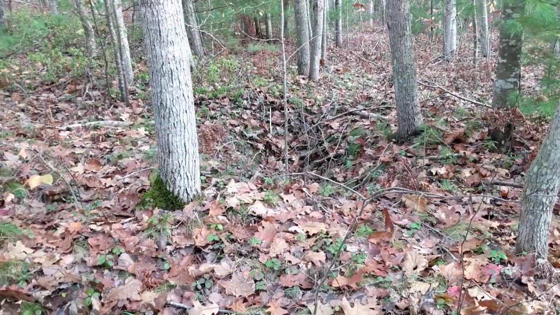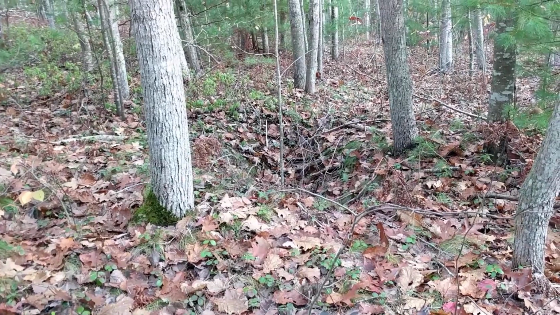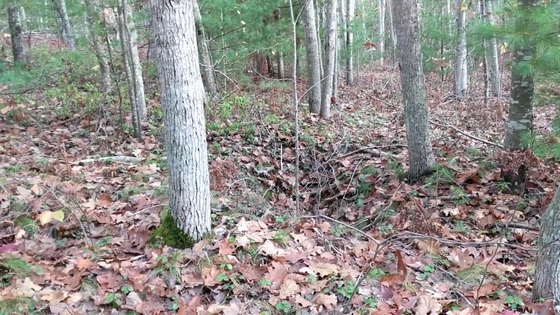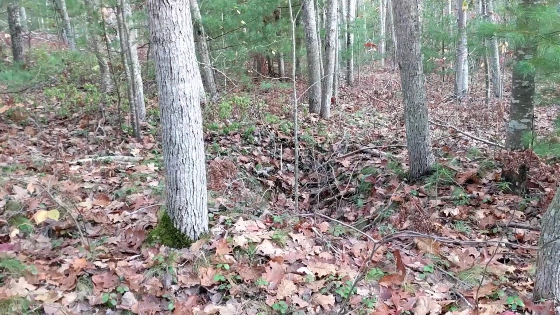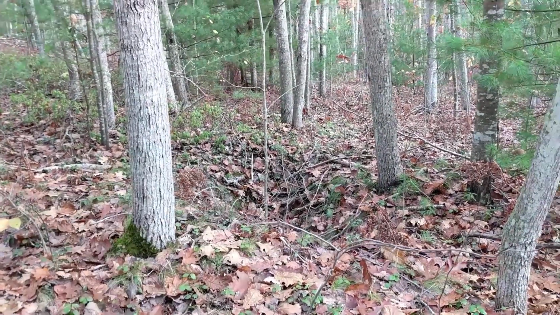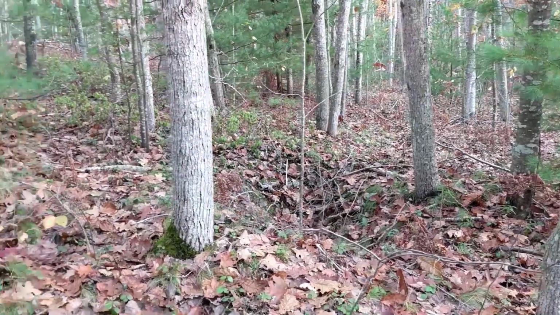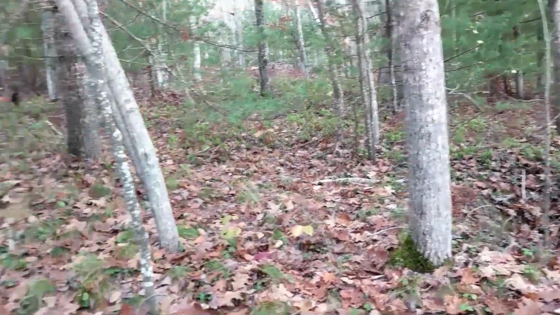It almost seems like man-made, these holes that I'm seeing all over the place. I suspect that this forest was logged not too long ago, and that these might be an effect of something that was maybe done when the logging happened.